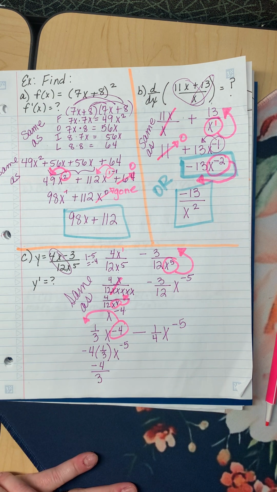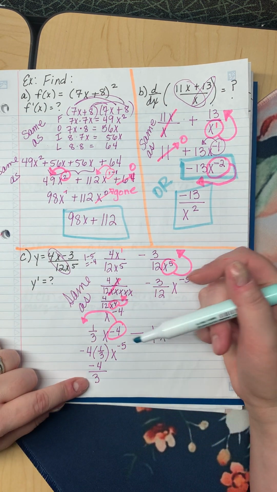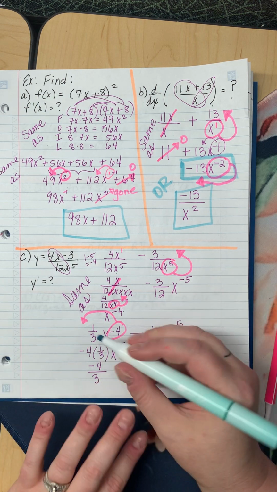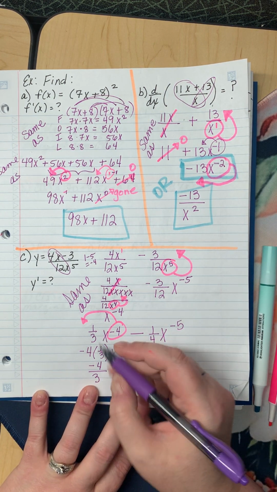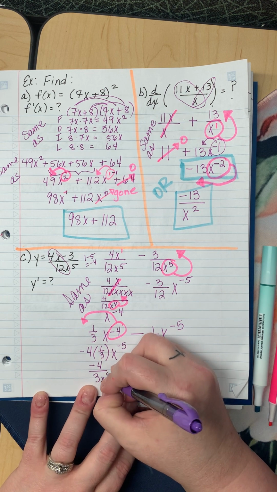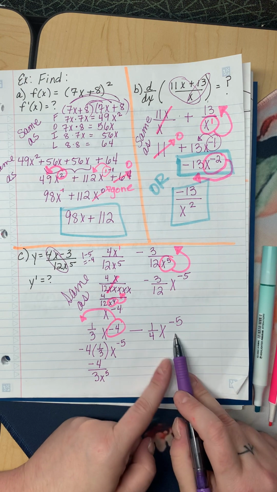Okay, lastly, since I started with the x in the bottom, your homework might require you to have an x in the bottom. So I'm going to throw this x to the negative 5 back underneath and make it positive 5. Oh, I forgot about this one. Okay, let's do this problem.